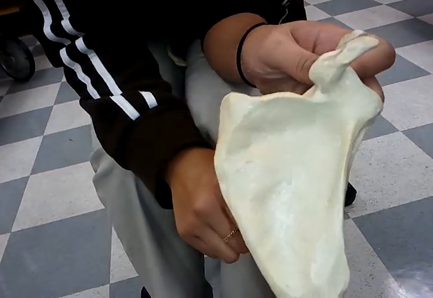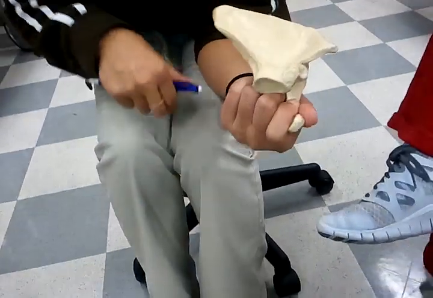Anything else? No, that's it. And that's it for the clavicle and scapula.